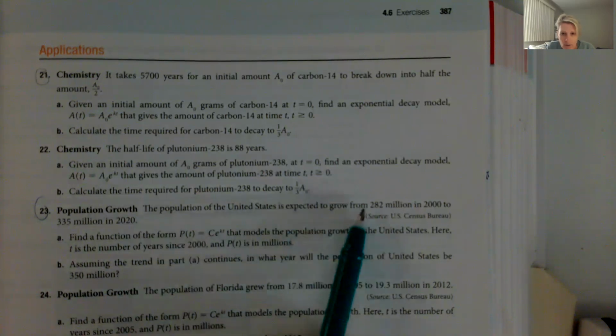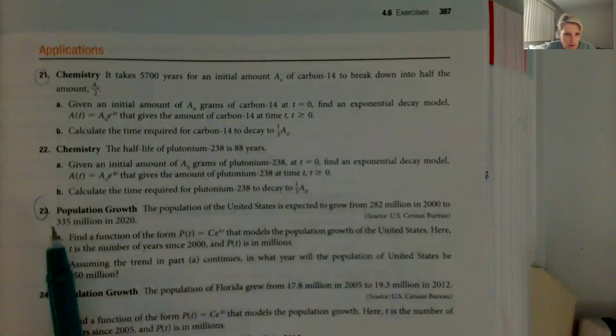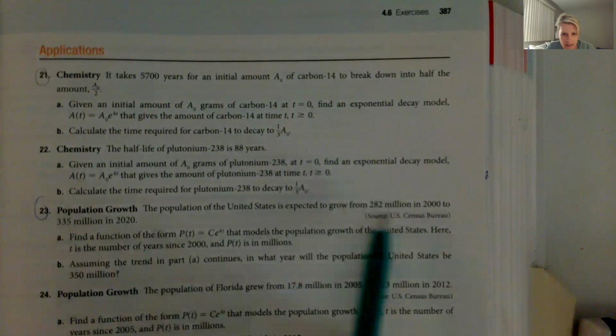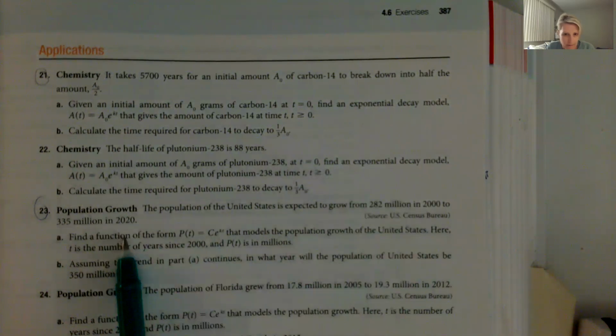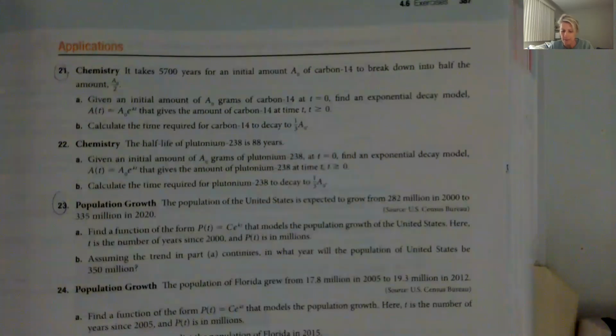So we went from 282 to 335 in 20 years, as expected. We're looking to create a function that models this.